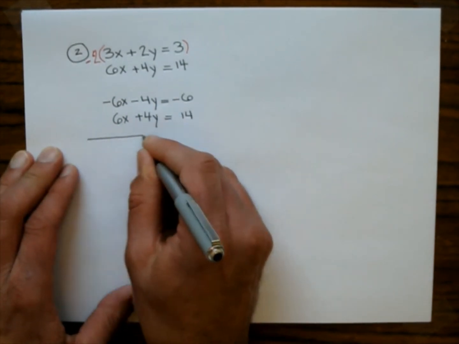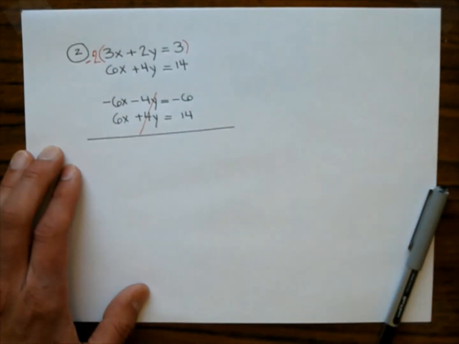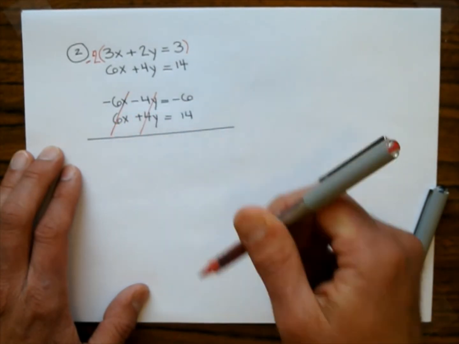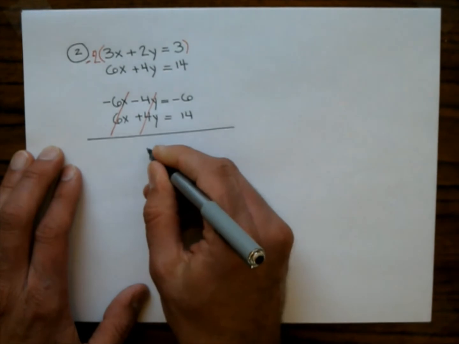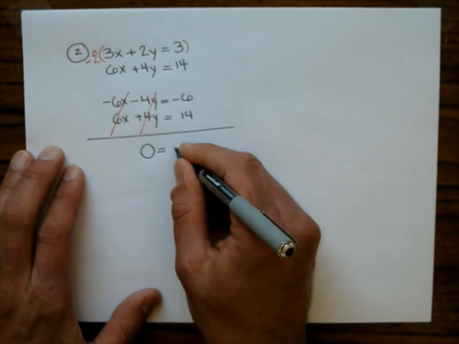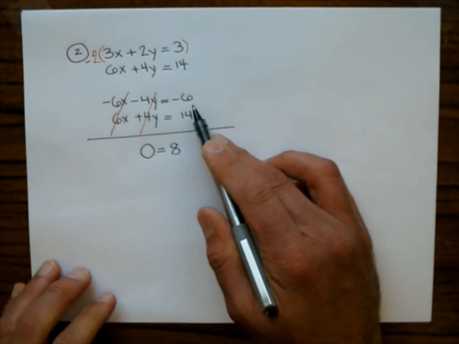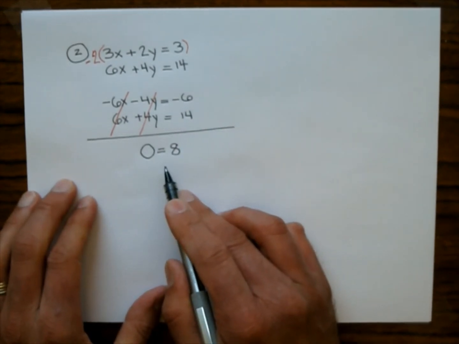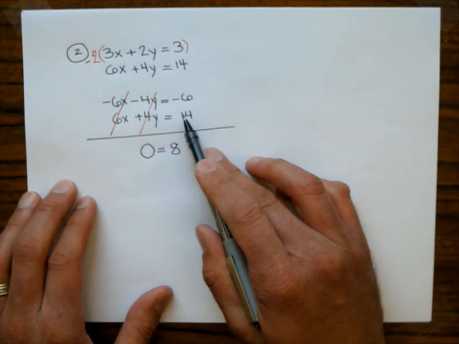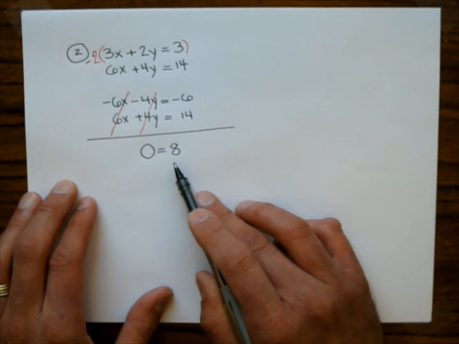And then I'm going to add those equations together, and I end up killing off the y's. But here's the weird part. I end up killing off the x's at the same time. So I end up getting 0 equals 8. 14 and a -6 gives me 8. So this cannot happen. This is sort of a contradiction. So when they ask me to find the solution or to solve this system, there's no way I can get any solutions.